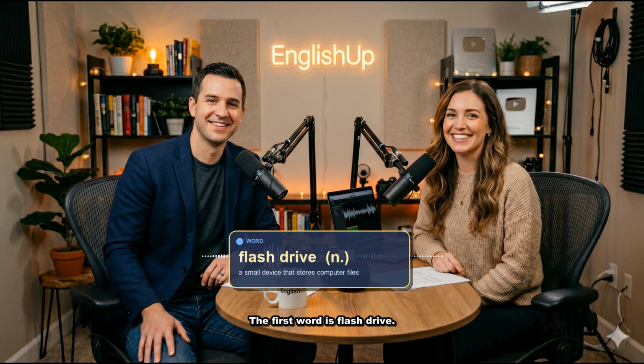Vocabulary preview. The first word is flash drive. Let's say flash drive together. Again, flash drive. A flash drive is a small device that stores computer files. People also call it a USB drive.